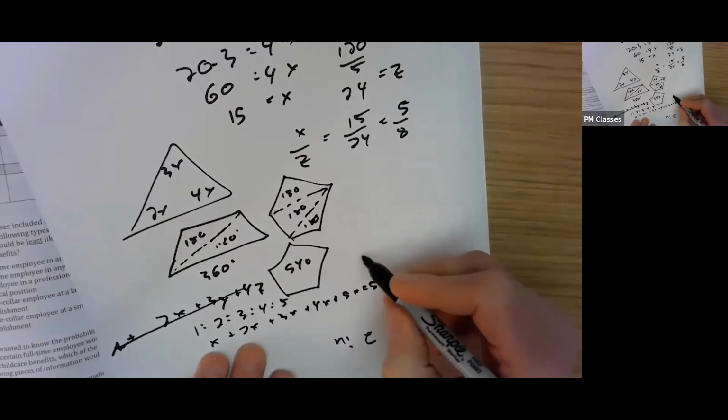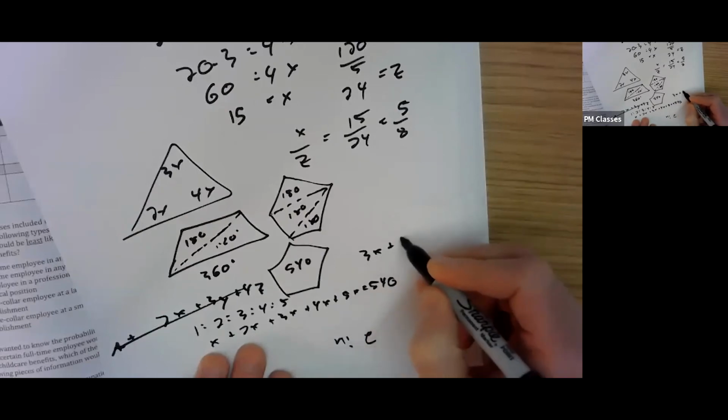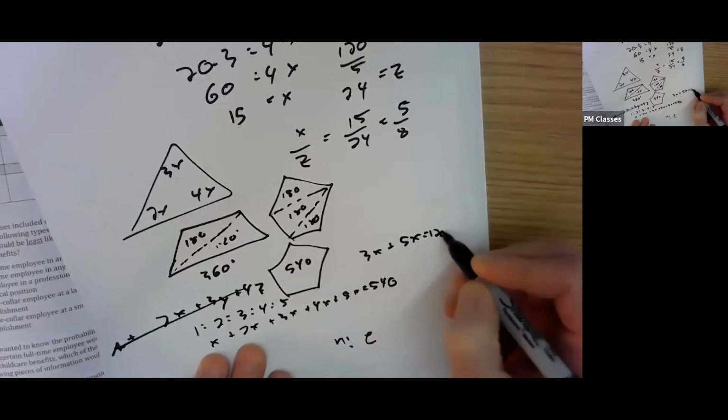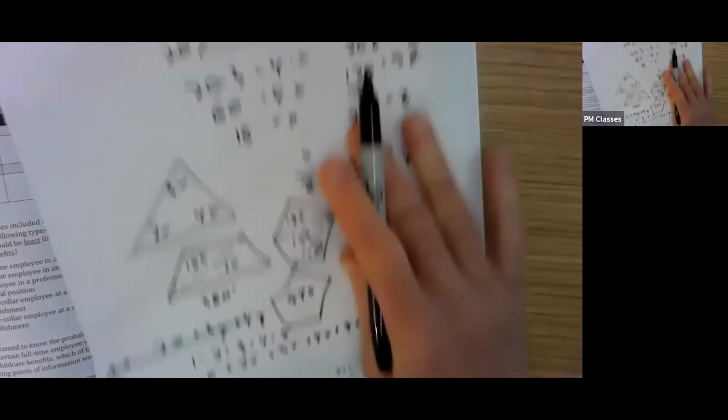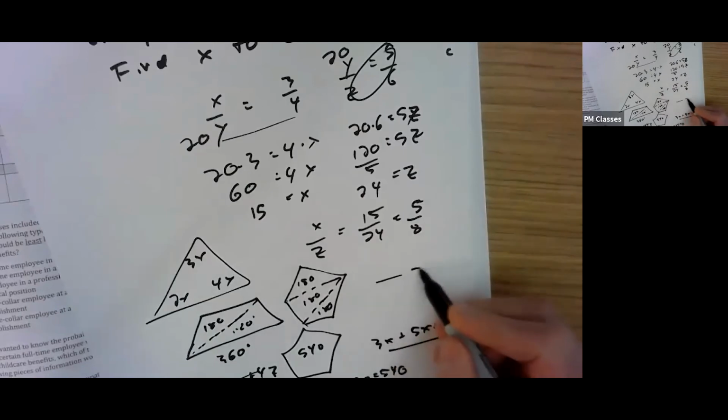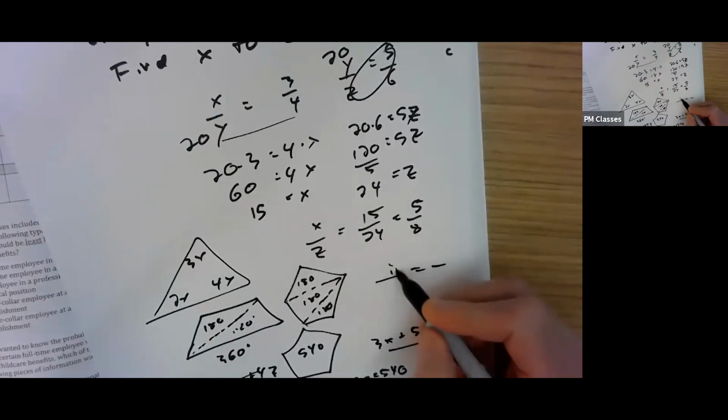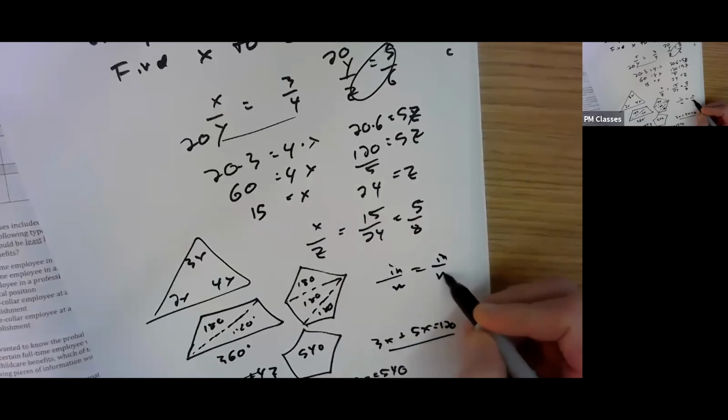So this idea of 3 parts plus 5 parts is 120. That's probably done even more than the one we've just done here. And then again, the most common thing is inches to miles, and inches to miles, and then we cross multiply.